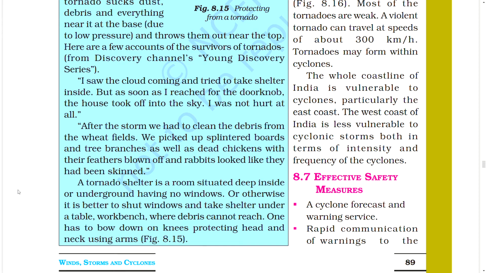A tornado shelter is a room situated deep inside or underground having no windows. Otherwise, it is better to shut windows and take shelter under a table or workbench where debris cannot reach. One has to bow down on knees, protecting head and neck using arms.